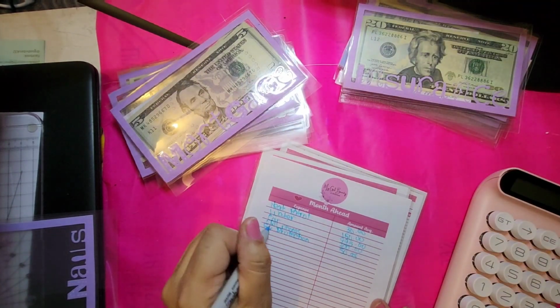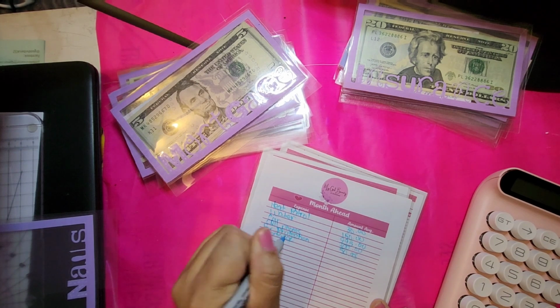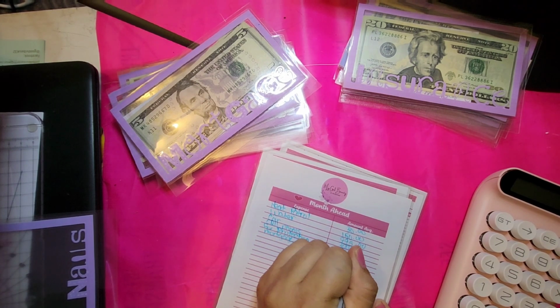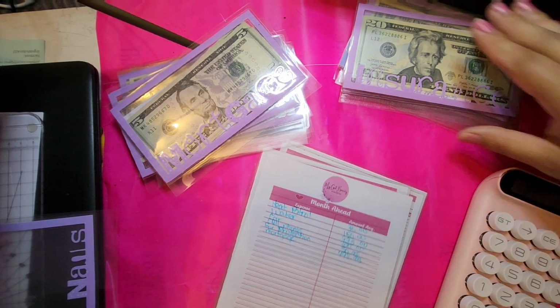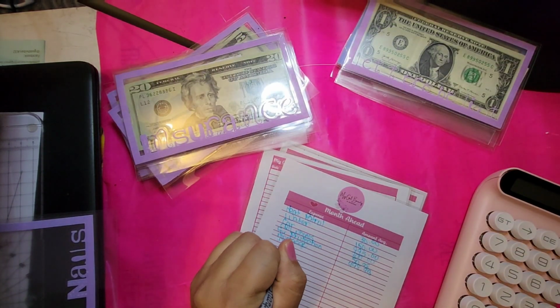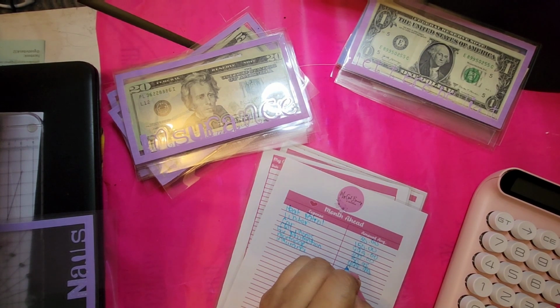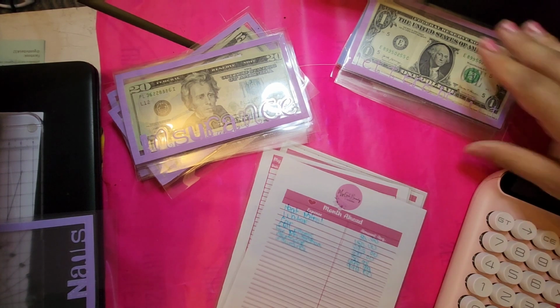Mortgage, of course, you gotta have a place to live. And then insurance. Insurance should be going down this next month since I changed my vehicles, but I'm gonna average it out to what I paid this past month.